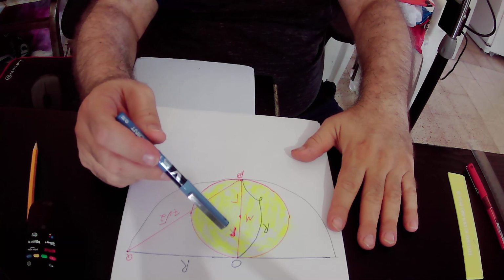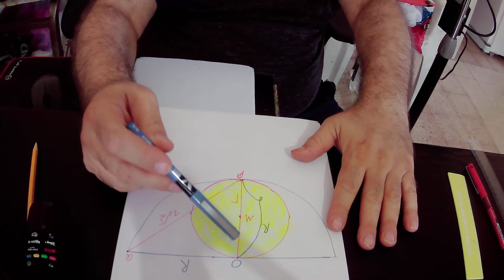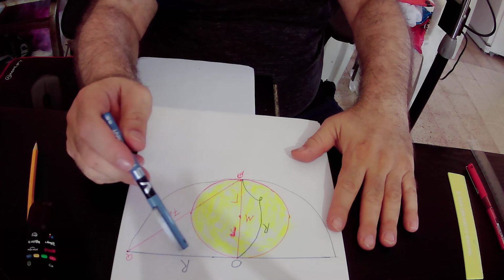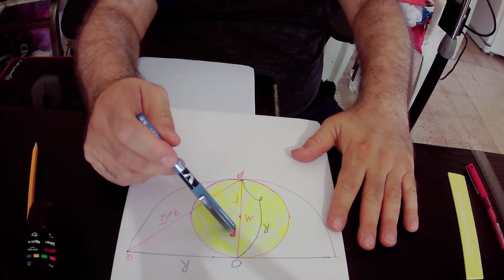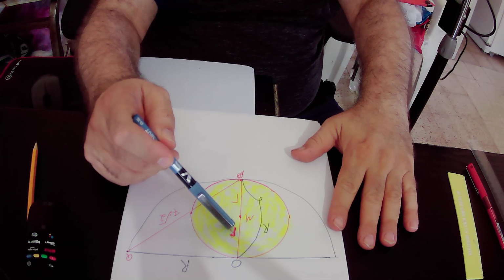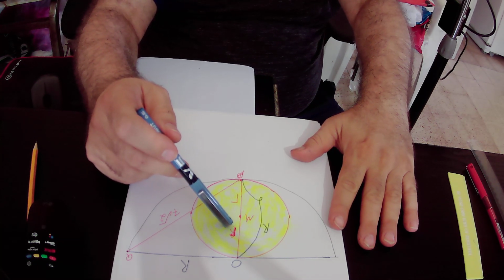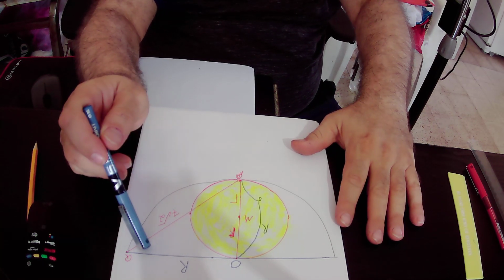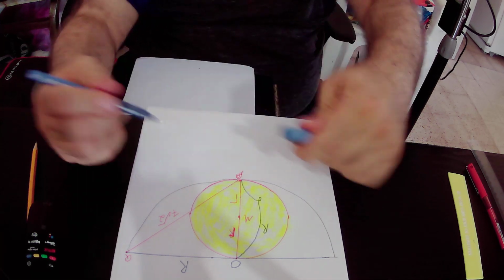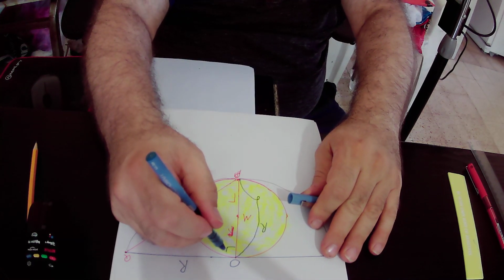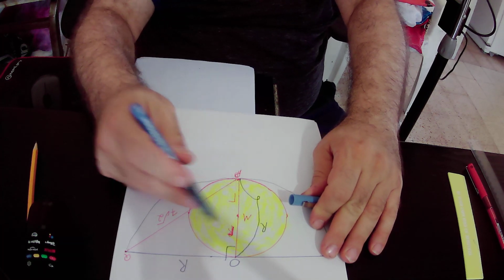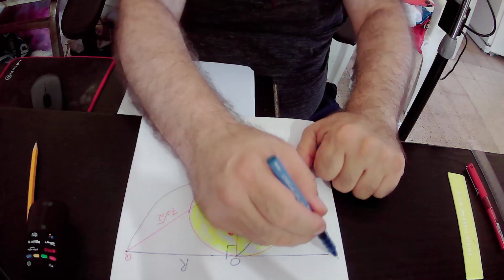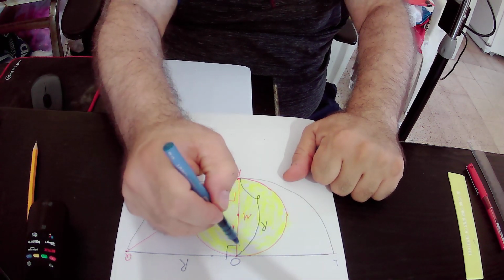We have the radius MO, and we also have OQ, that is the tangent to that radius. So according to rule number 2, they are perpendicular to each other, or the radius is perpendicular to the tangent. That is to say, angle POQ is 90 degrees, and also angle POL is 90 degrees.